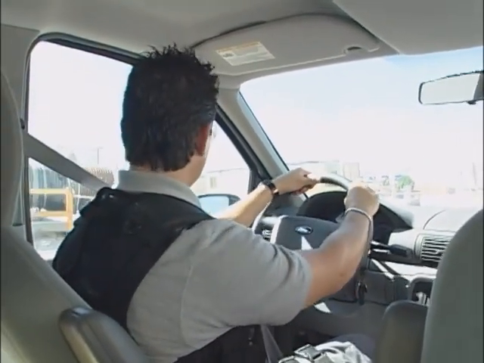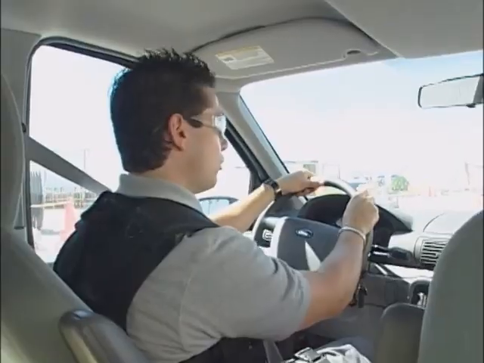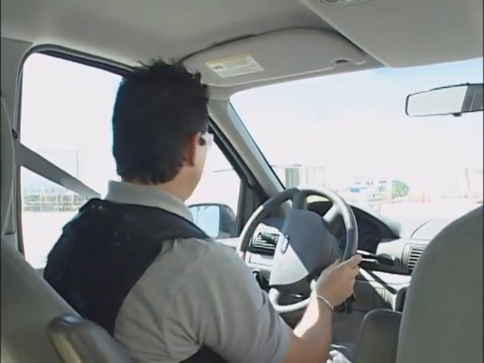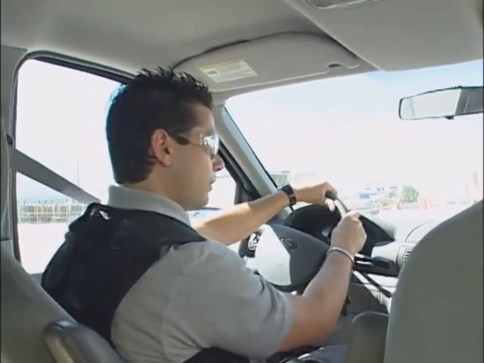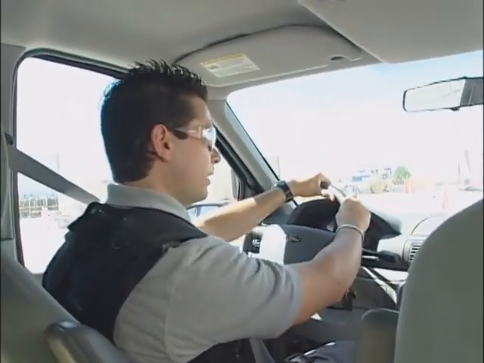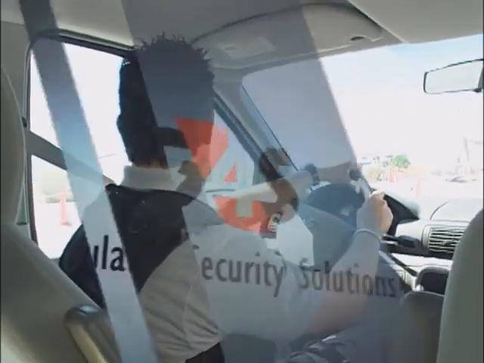So we want to always use that. There's a lot of blind corners, there's a lot of people in the area, so we always want to make sure that we're aware of our surroundings using our human performance tools.